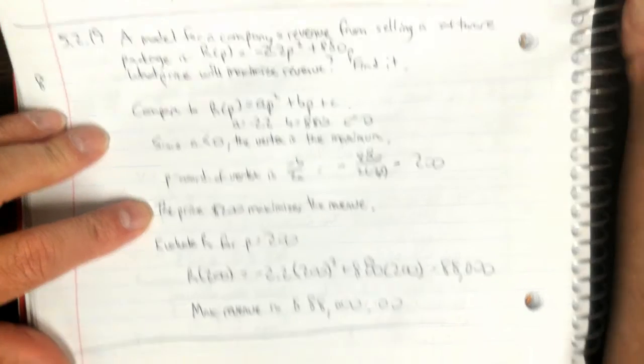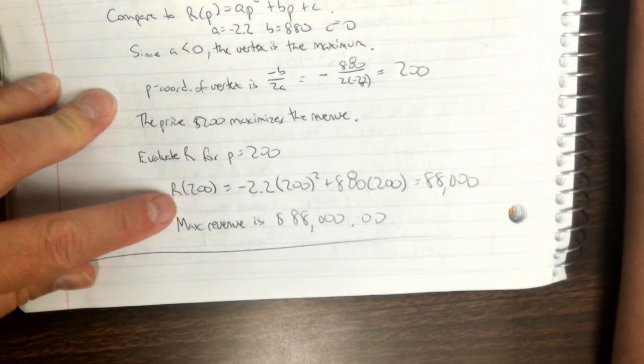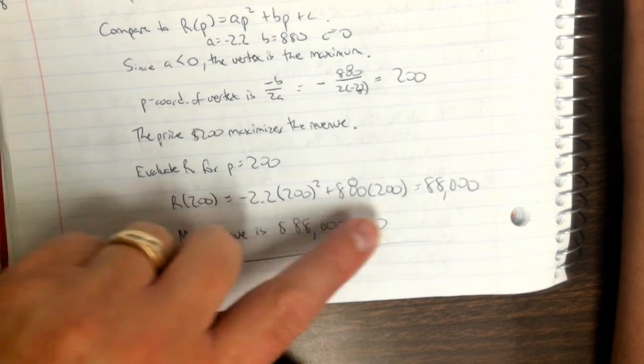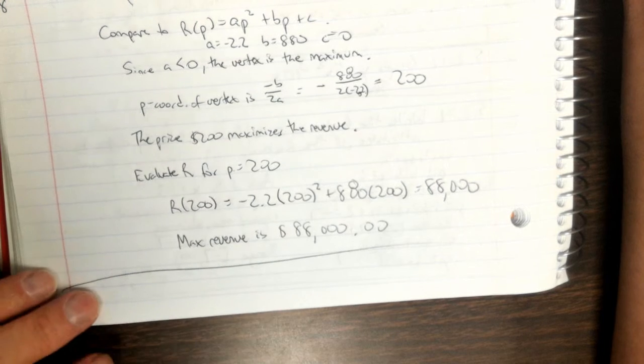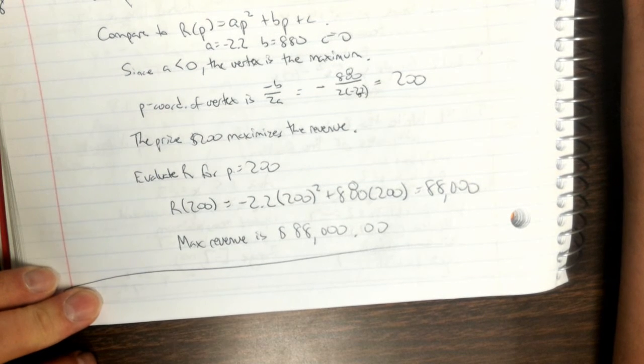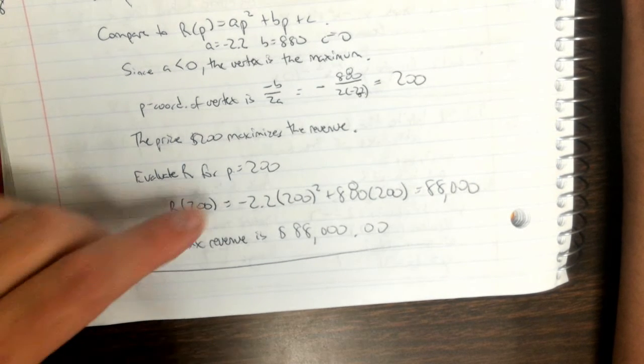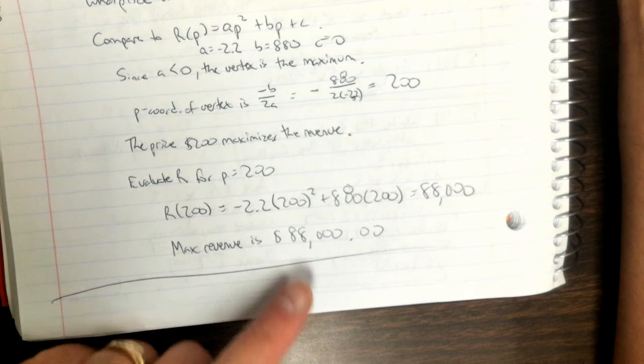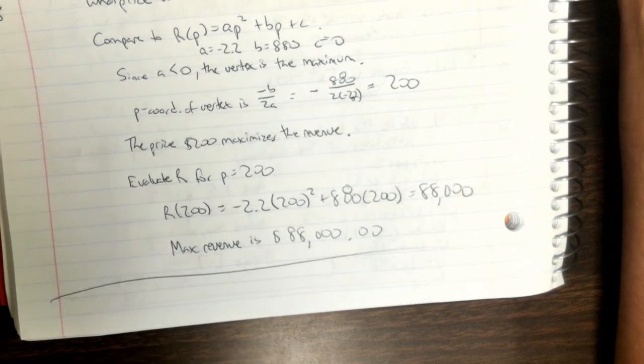When they do that, then you evaluate it at 200 and plug 200 in, and you get $88,000. So when they sell it for 200, they get $88,000 if they sell all of theirs. So that's what the maximum revenue is, $88,000.